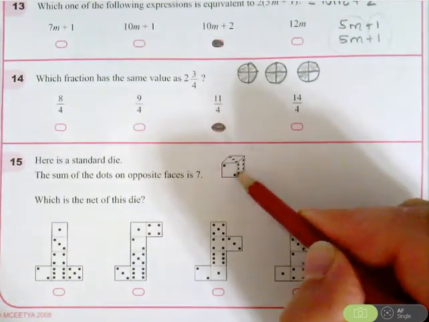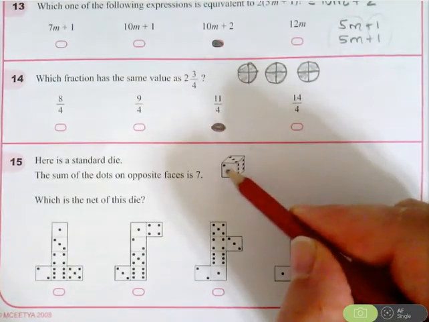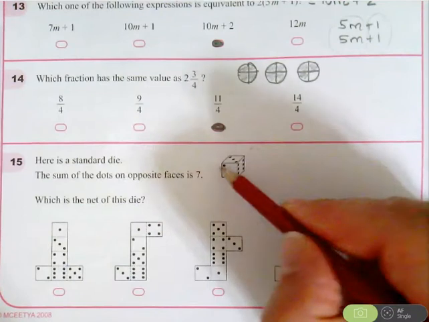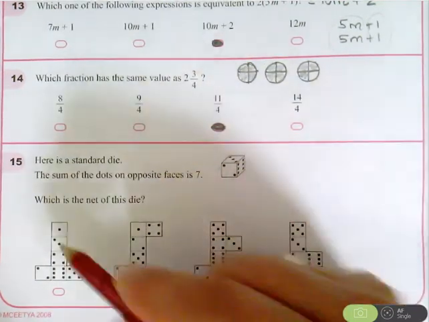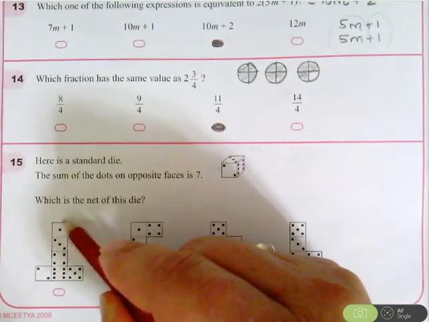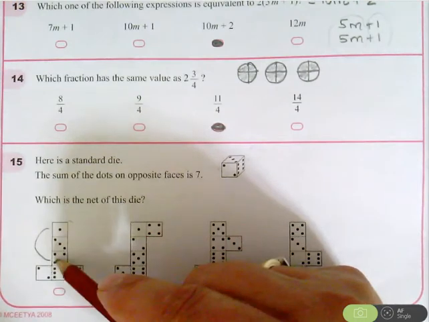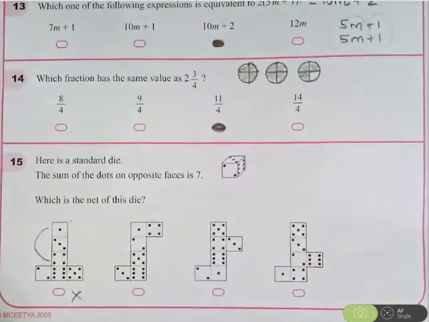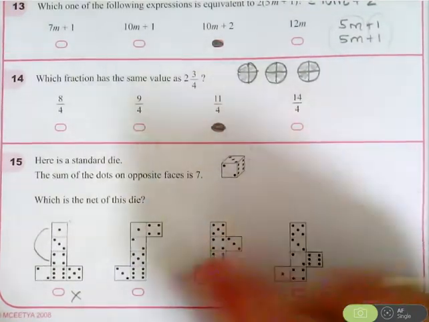So if you look at how you could unwrap and do the net of a die, this face here would be opposite this one there, because you start here, go over another face, and down on the other side will be the other face. So we need to look at, say, those two, and we notice that 1 plus 4 equals 5. It doesn't equal 7, so it's not this one. Let's just do the ones that are easier to look at. I don't want to look at this one first, okay?